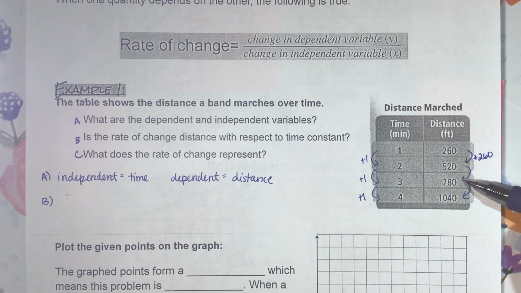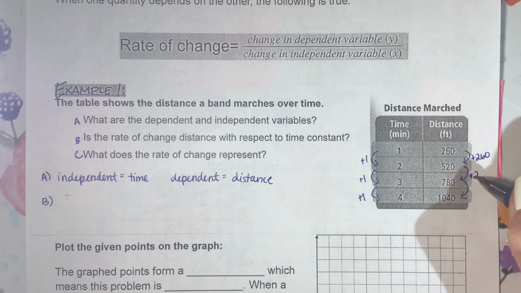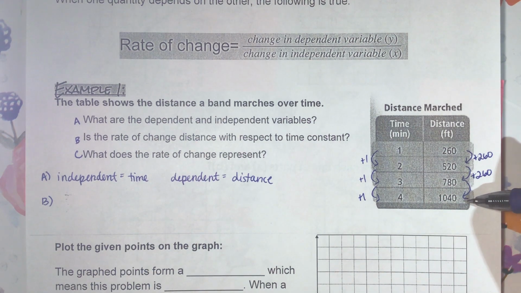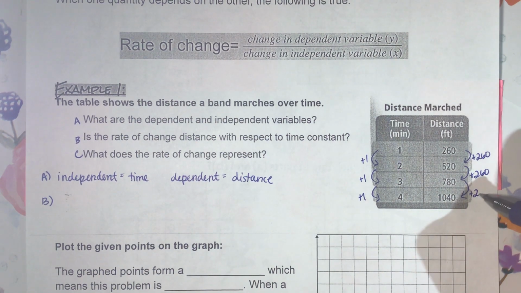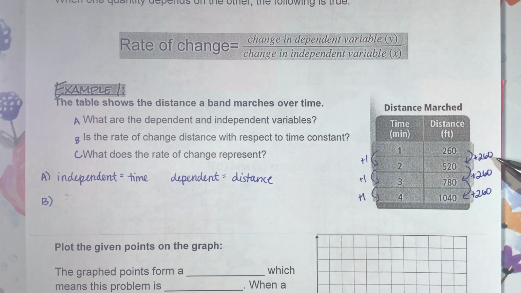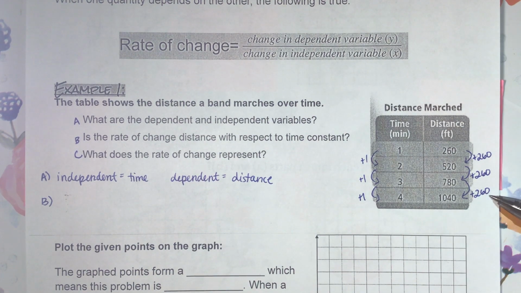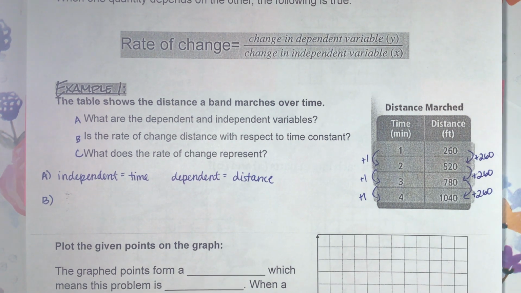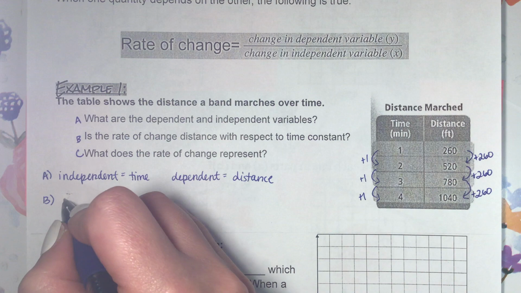From 520 to 780, you add 260 again. And then to get from 780 to 1040, you add 260 again. So notice how all of these plus 1, plus 1, plus 1, plus 260, plus 260, plus 260, which means this is remaining constant. So yes, it is constant.